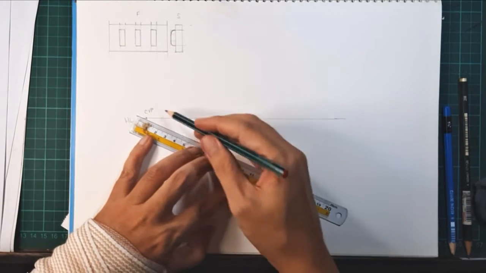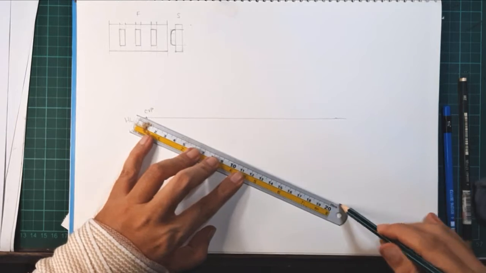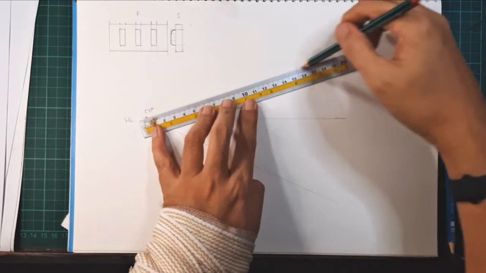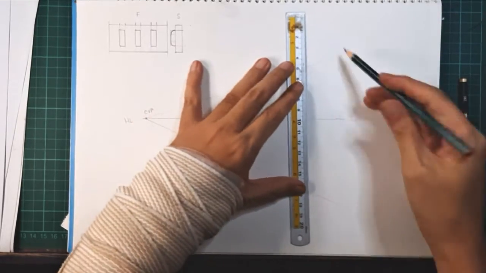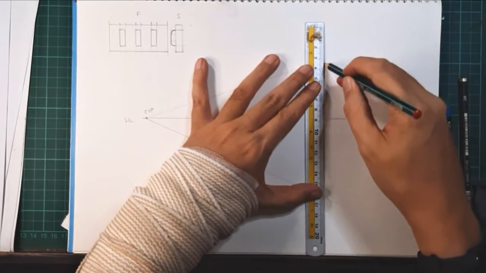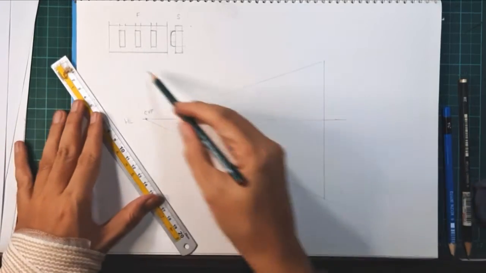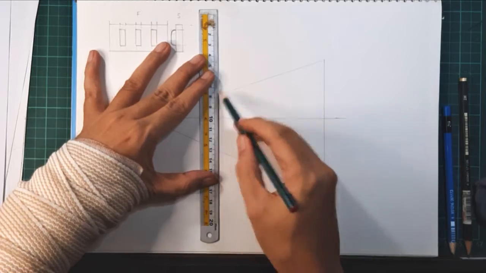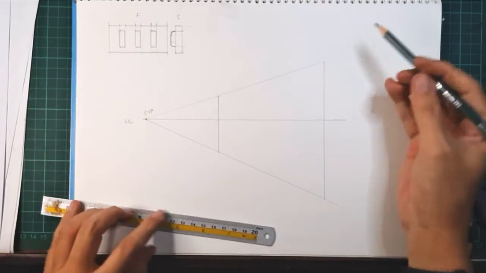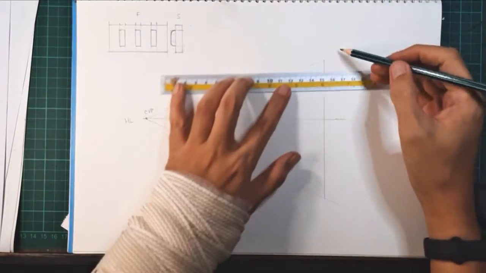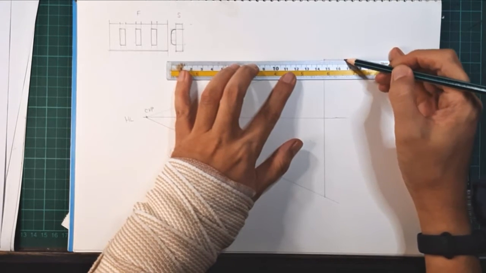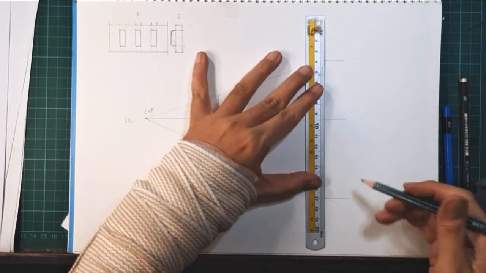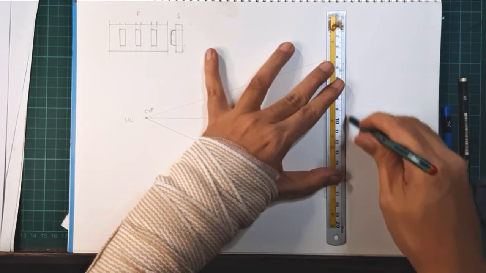Then I'm going to project this over there, and I'm going to assume the width of this, let's bring it all the way until here. And then for the side, this is going to be horizontal and this is going to be vertical.